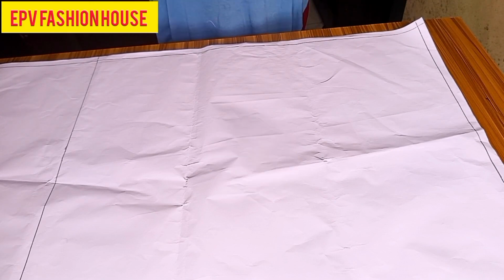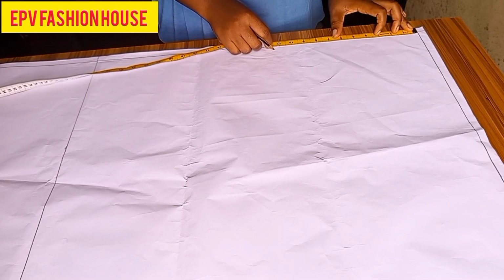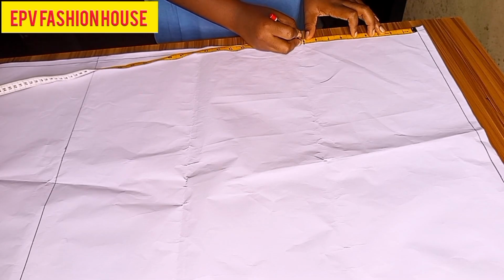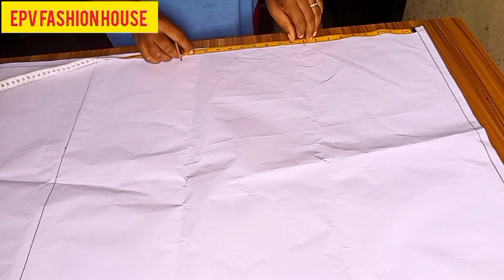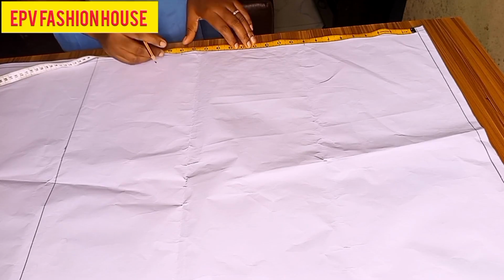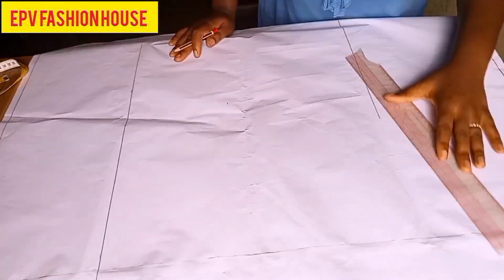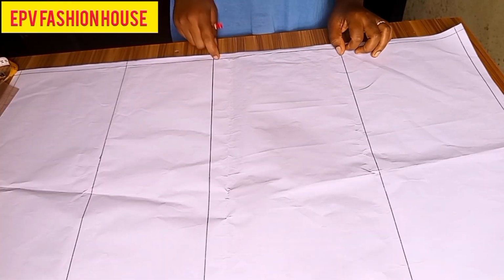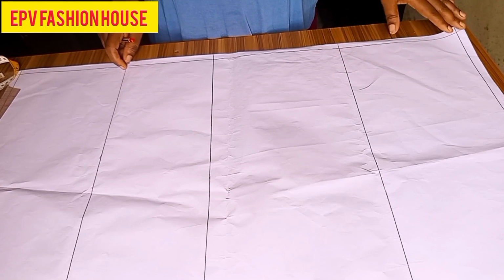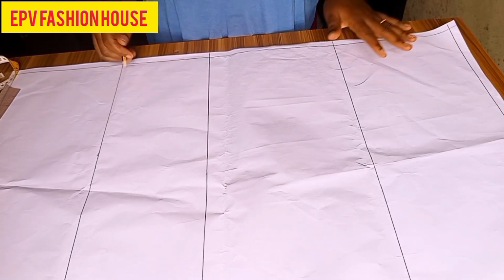The first thing we usually do is to take our vertical measurement. So I'm going to take my waist to my hip is 9. Then I'll take my waist to above knee is 19. I'll measure that and square across. This is my hip line, knee line, and my skirt length. So from my waist to my hip, I have 9. Waist to my knee, I have 19. And waist to my skirt length, I have 26.